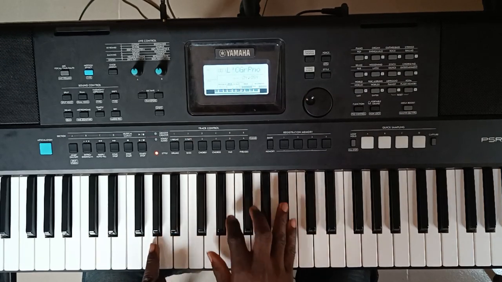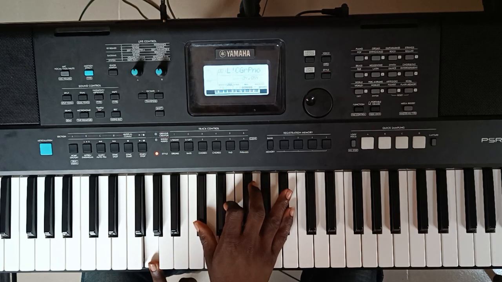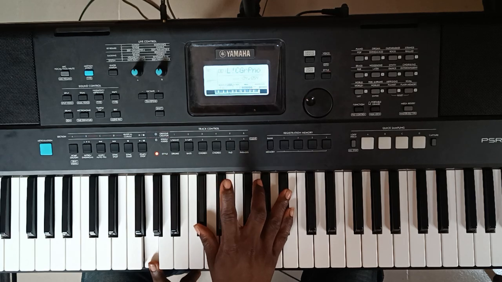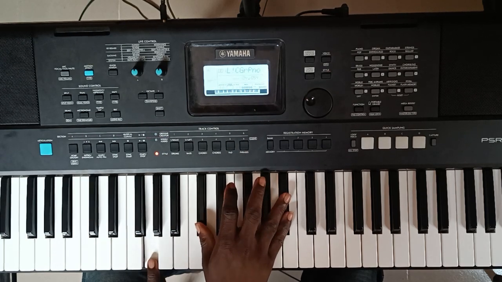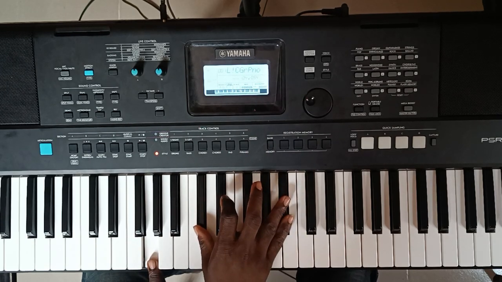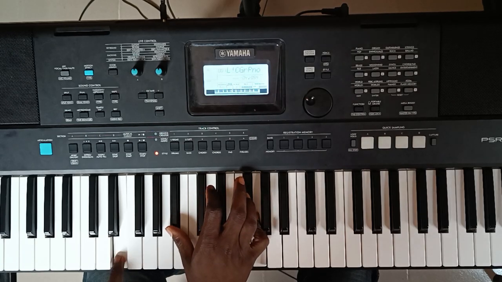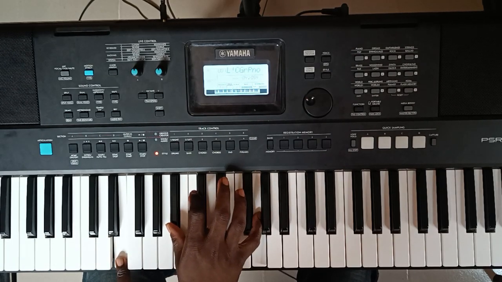After that, I'm going over these inversions of D flat diminished 7 chord. I have D on the left, C sharp and B flat on the right. Then next chord, E on the left, B flat and G on the right.